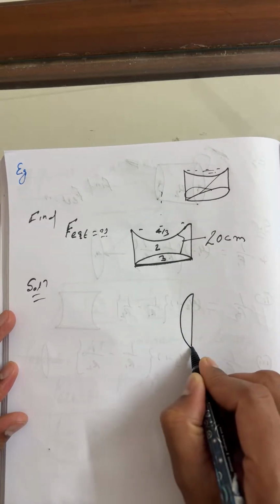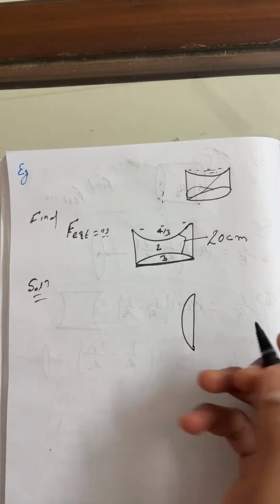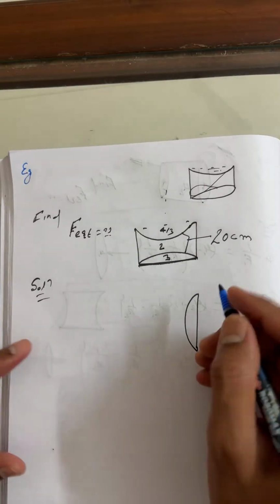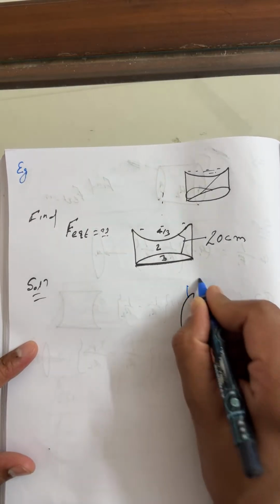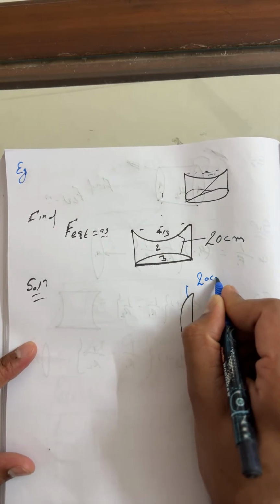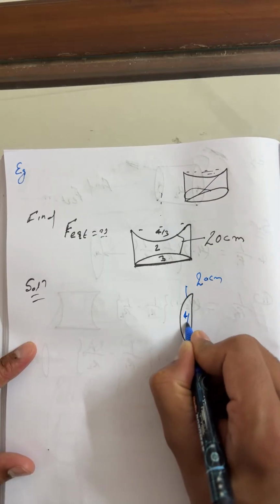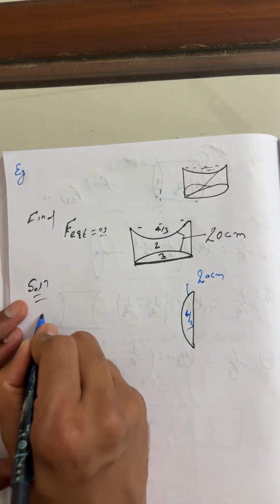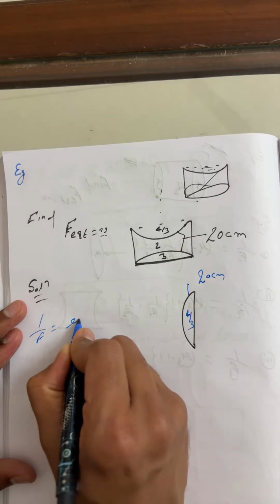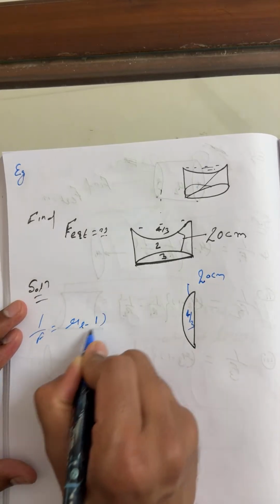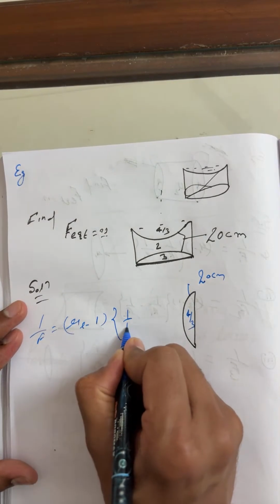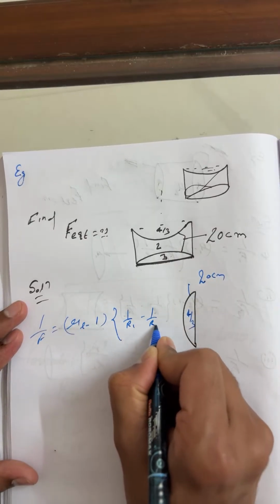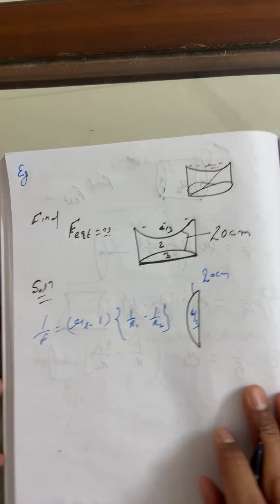Yes. So this is a plane surface here, so you can take the radius as infinite. And this is what, my dear? It's 20 centimeter. This is 4 by 3. I'll apply the formula 1 upon F equals mu of lens minus 1 into 1 upon R1 minus 1 upon R2.